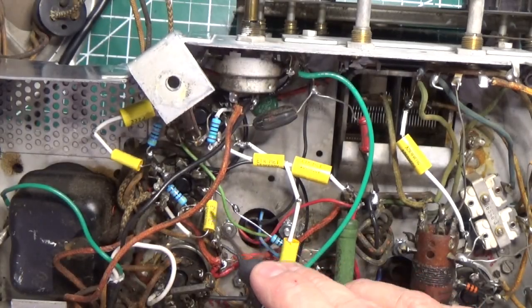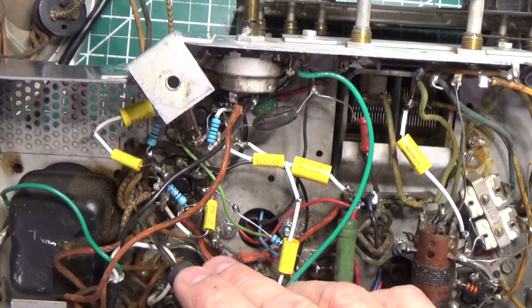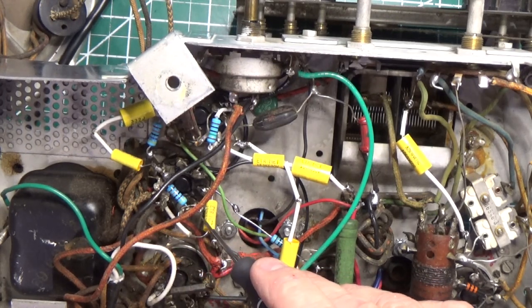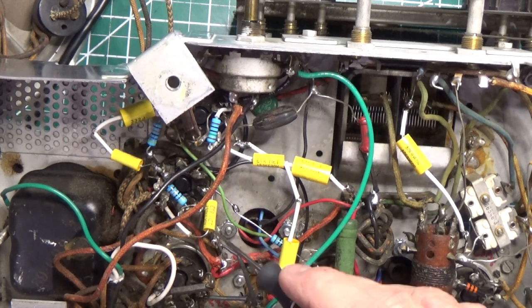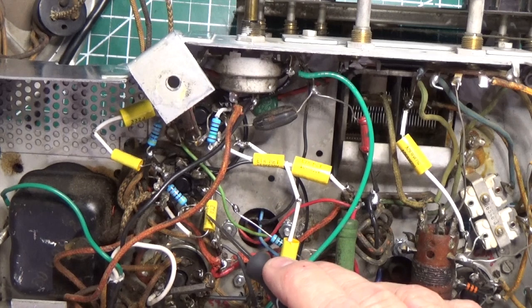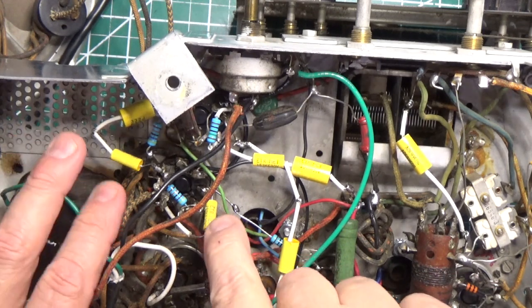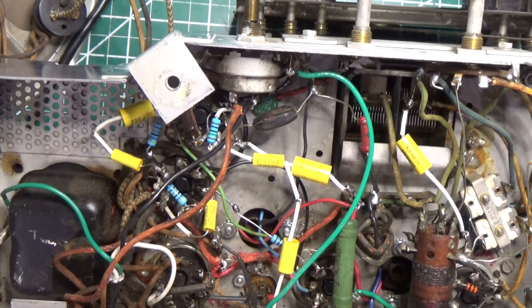Here's our plate, and this cap comes right here, and then there's a wire here that goes top side to the speaker. So this is our 0.01 tone cap. We know this cap is good because we've replaced it, but you want to check this cap for shorts and leakage, that type of thing. So at this point, we know that the output transformer primary is good.